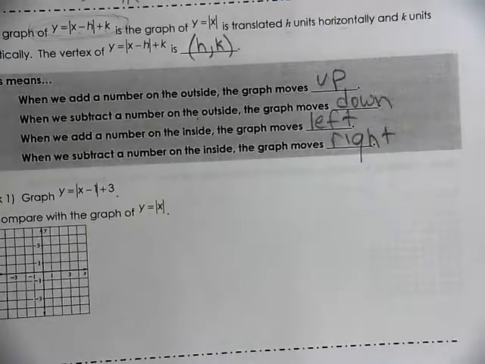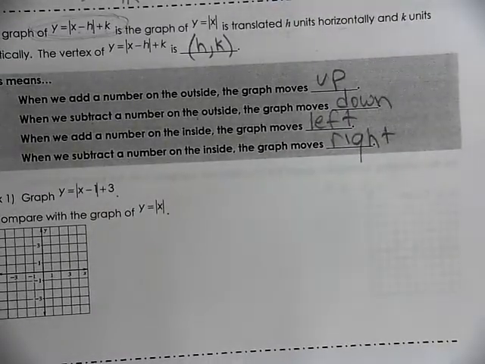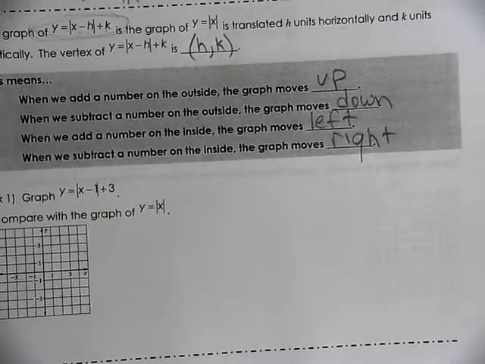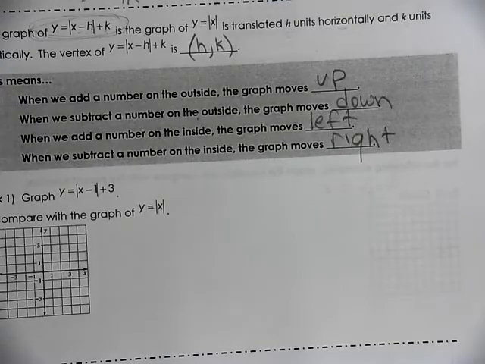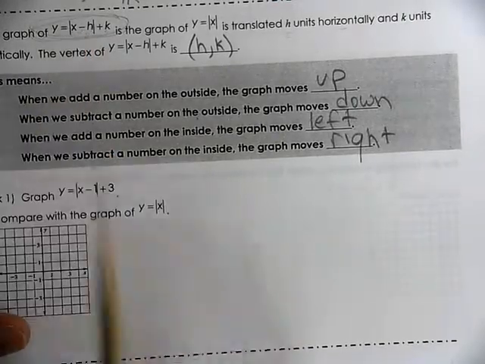If it's x minus 2, you move 2 to the right. X minus 3, you move 3 to the right. But if it's x plus 1, you move 1 to the left. All because the original formula was a minus.